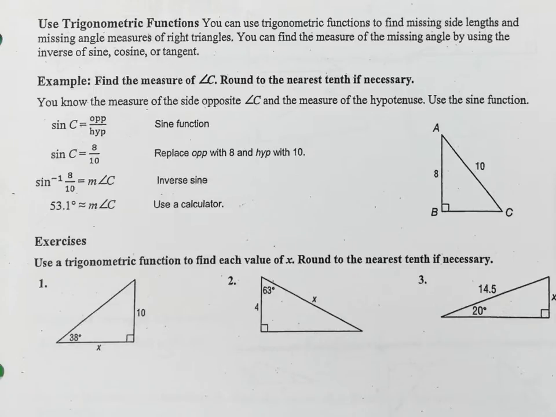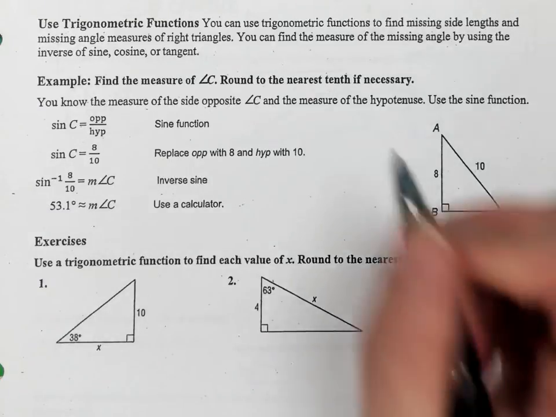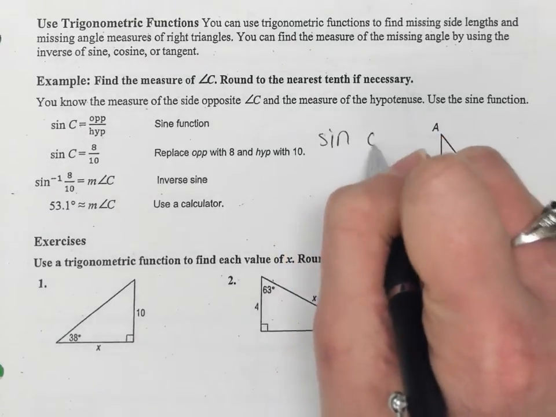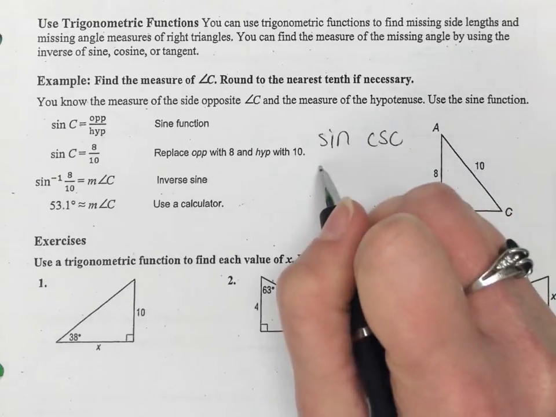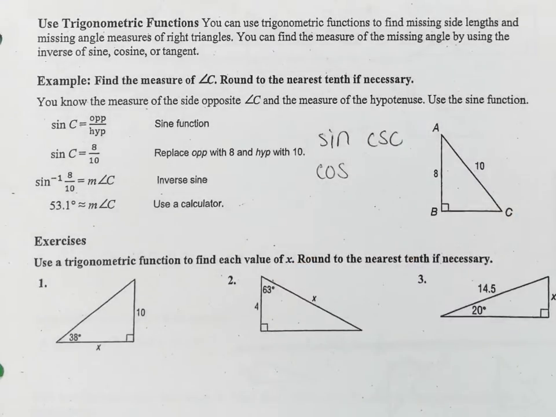I'm sorry, Sydney. Let me get my life together here. The opposite of sine is not secant. What is the opposite of sine? Cosecant. Excuse me, the opposite of sine is cosecant, okay? So we have sine and cosecant. All right, so Sarah told us the other one was cosine.